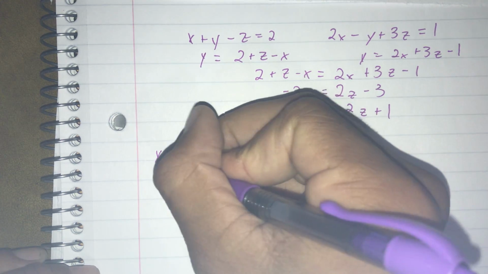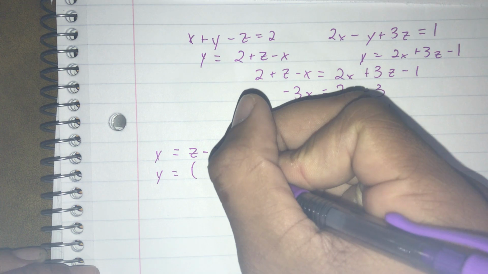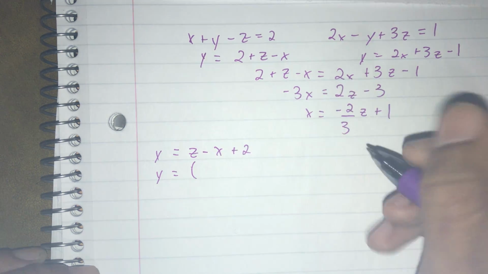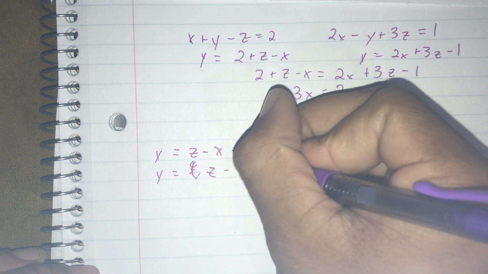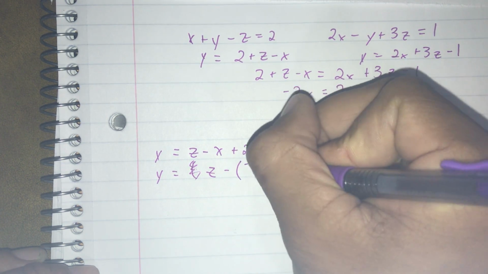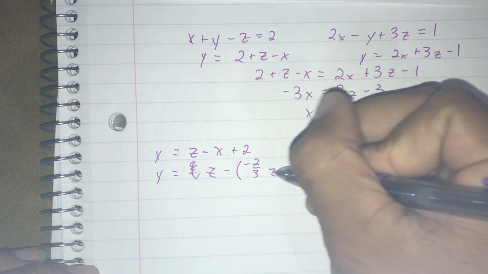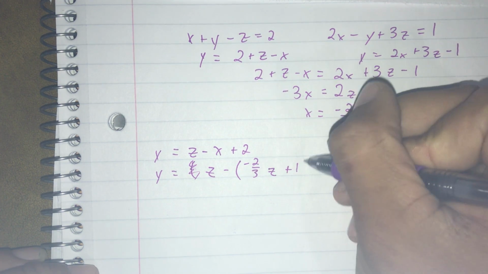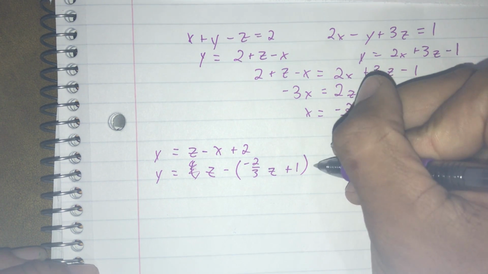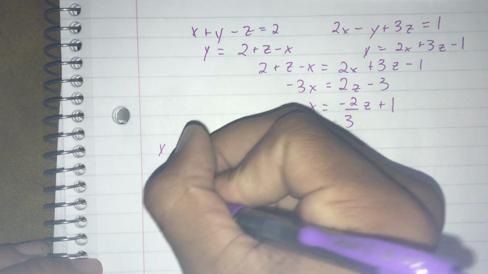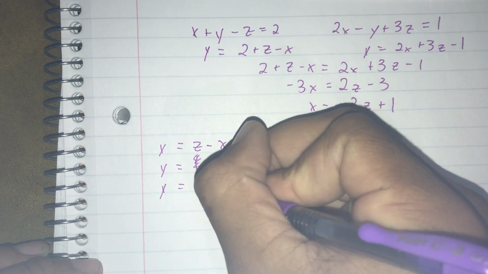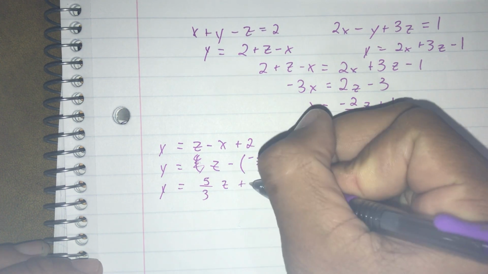So y = z - (-2/3 z + 1) + 2. Make sure that's right, yeah. And when you solve all that, you get y = 5/3 z + 1.